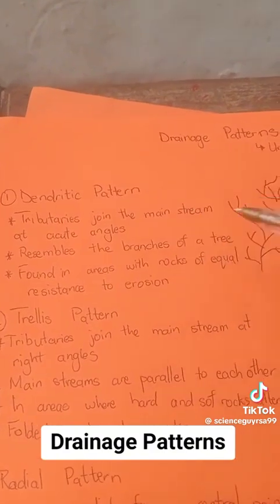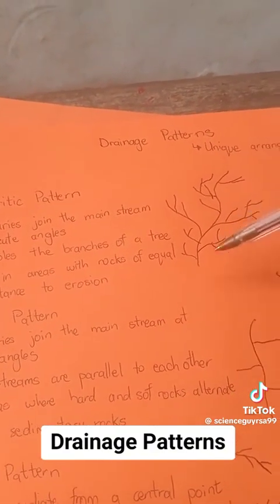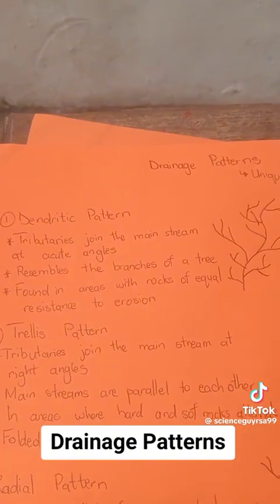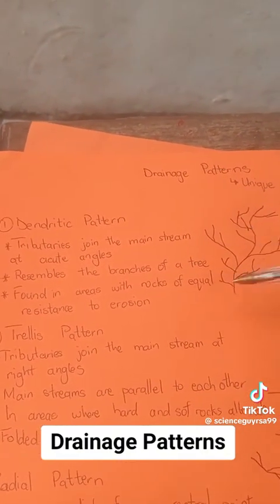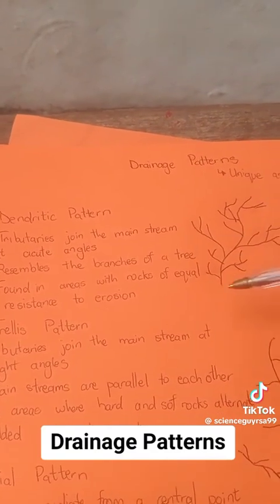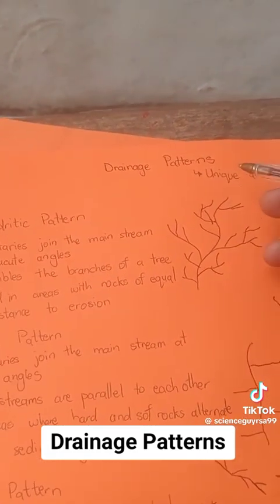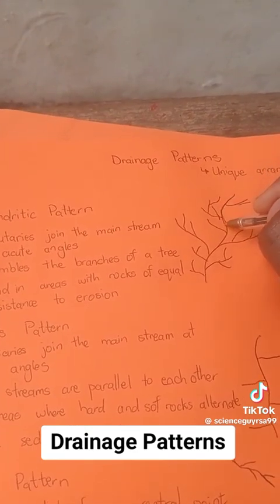I'm sure your teachers, when they draw streams in a drainage basin, usually draw the dendritic pattern, so it has become a norm. So this is a dendritic pattern. As you can see, it looks like the branches of a tree. So this is the main river. This is the main river channel.